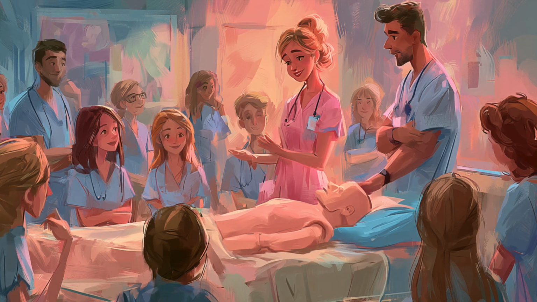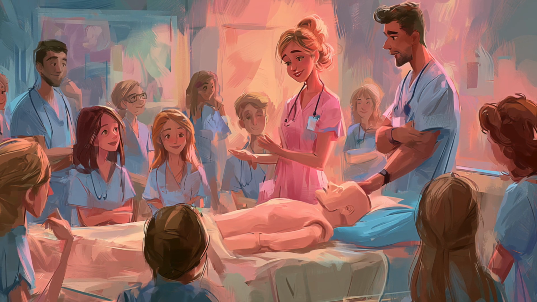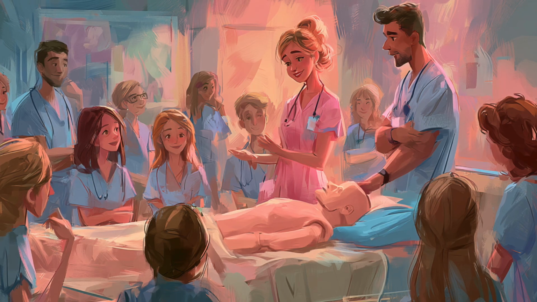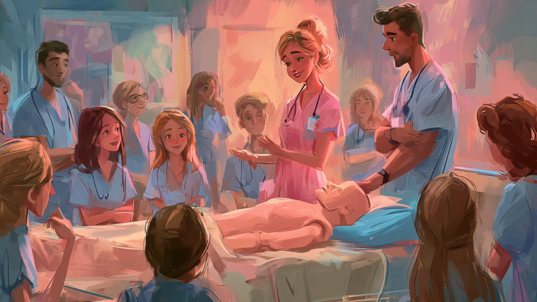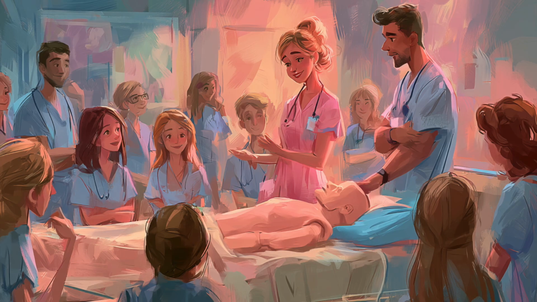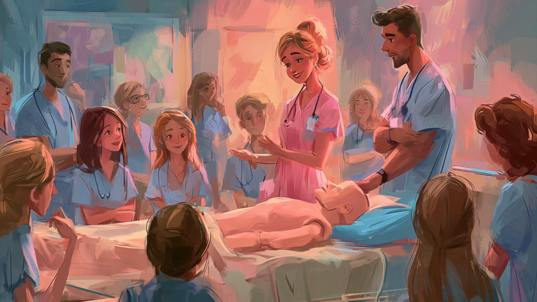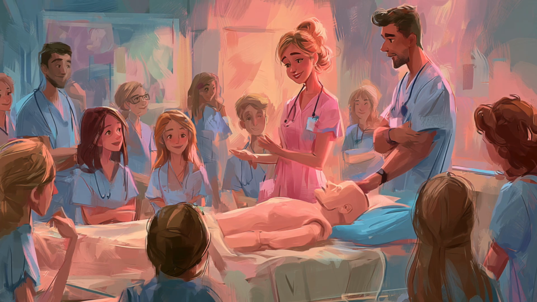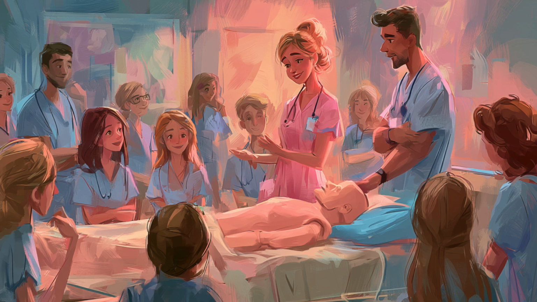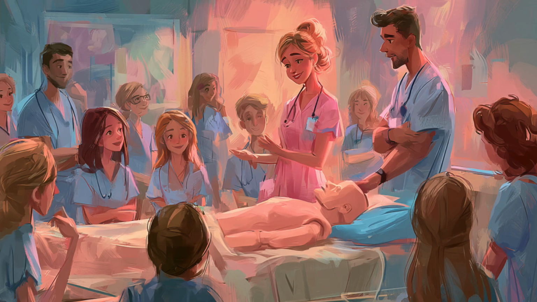Pop test question. Which combination increases concern for respiratory depression? A. Gabapentin plus oxycodone. B. Gabapentin plus water. C. Pregabalin plus a balanced meal. D. Pregabalin plus walking shoes. The correct answer is A. Gabapentin combined with an opioid like oxycodone can increase the risk of sedation and respiratory depression.